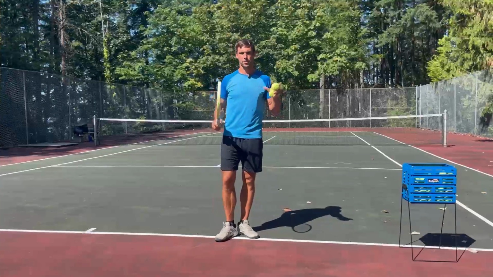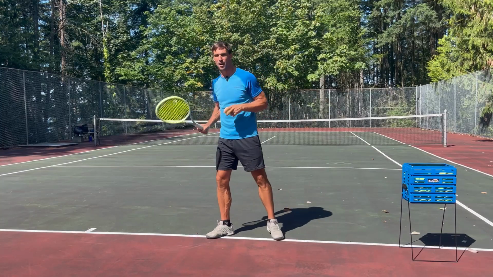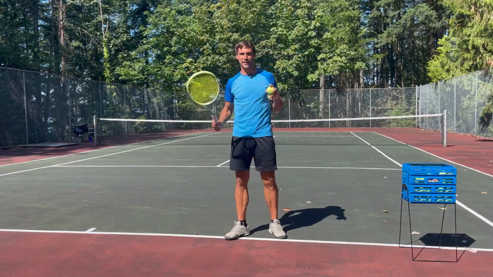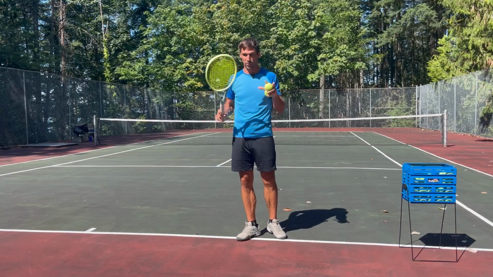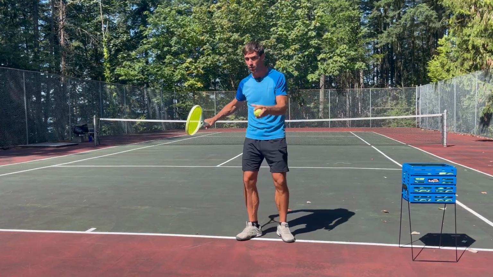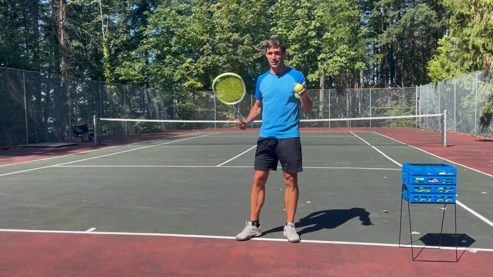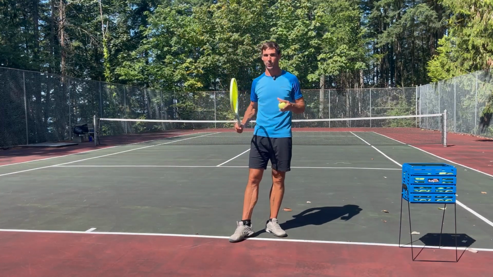So anticipation is all about trying to read and predict your opponent's next shot so that you can get a head start, so that you can get to the ball more quickly and get set up in the best position possible. Because high-level tennis is all about being set up in the right position in time. If you're not prepared in time, you're not set up in the right position in time, the chances of you hitting a good shot go down dramatically, and this is where it goes wrong for so many people in matches.